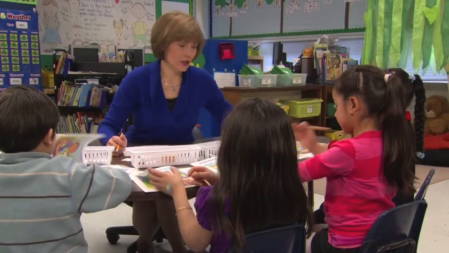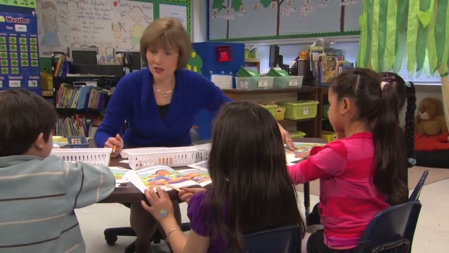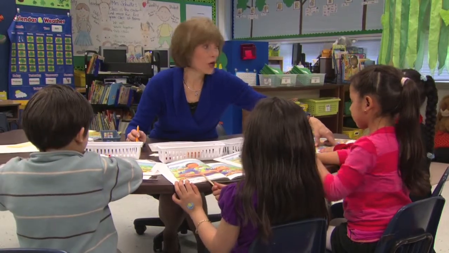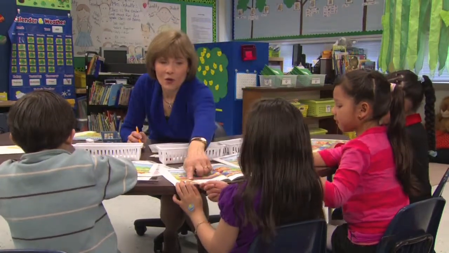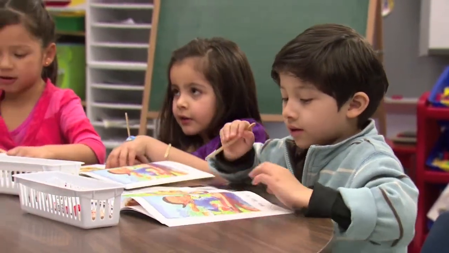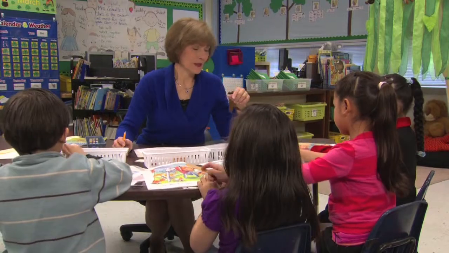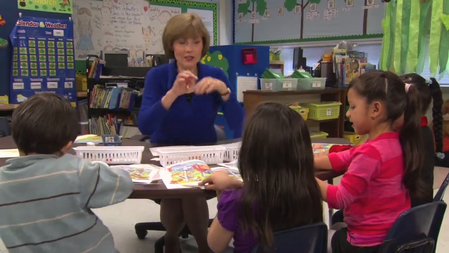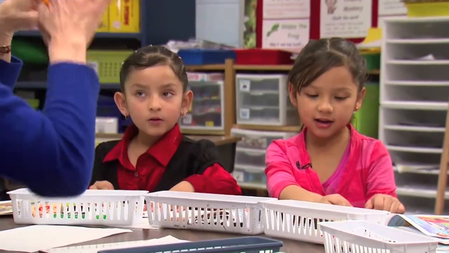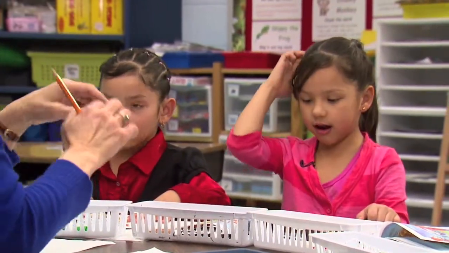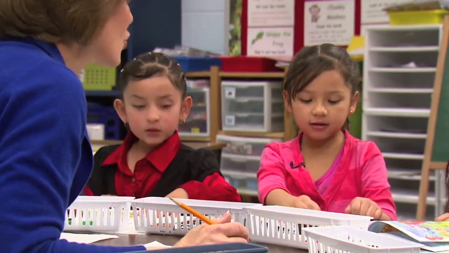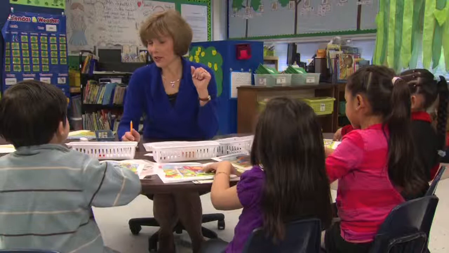Good. Turn the page. Look at your picture. We didn't do this page. So what are they doing in the picture? They like to run. Let's read that page. We like to run. Turn the page. And check your picture. What do they like to do on this page? We like to... Ooh, think about your picture. What are they doing in the picture? They like to cry. Let's try that again. We like to cry. Good. Turn the page.